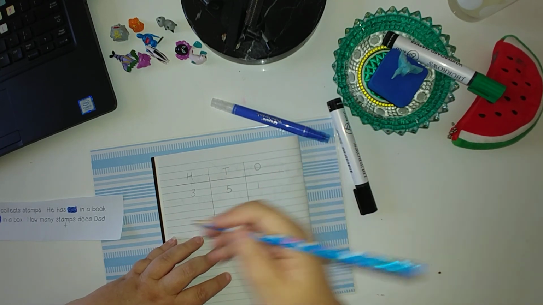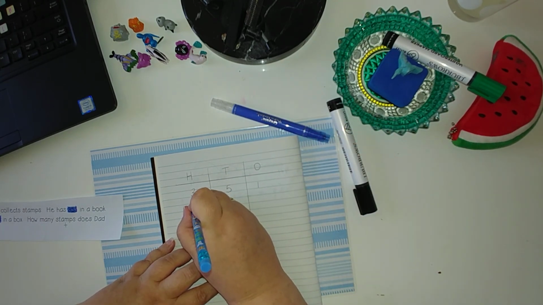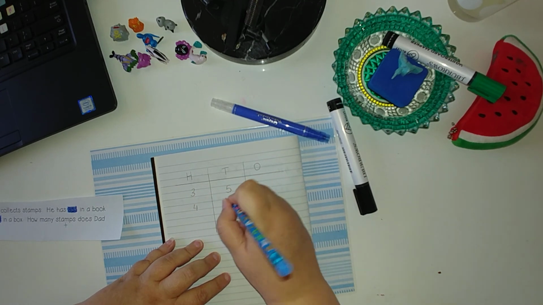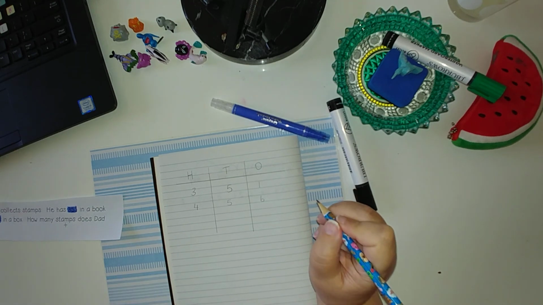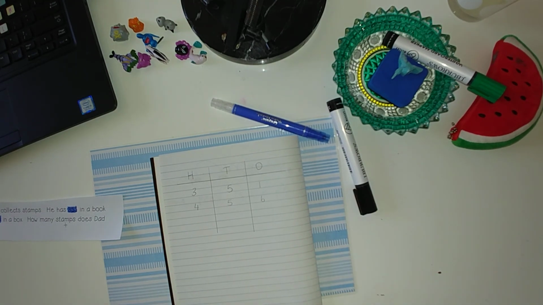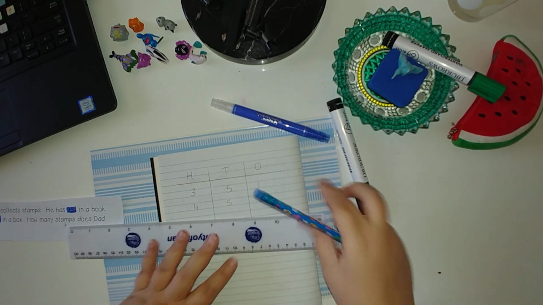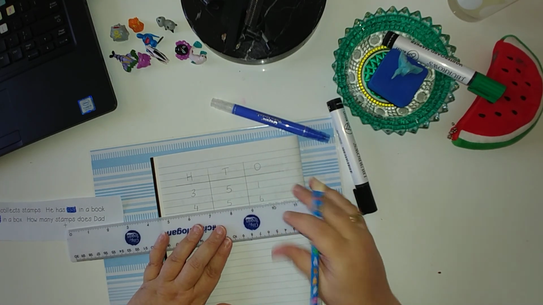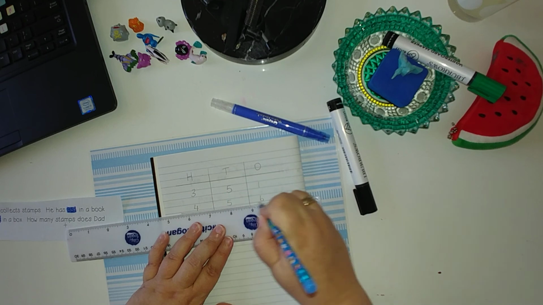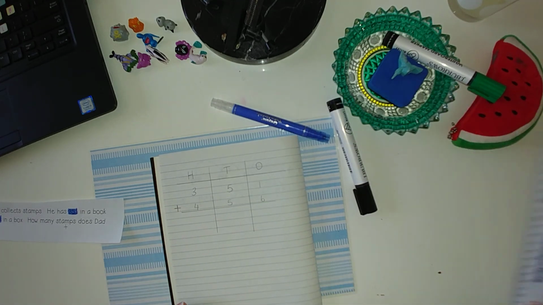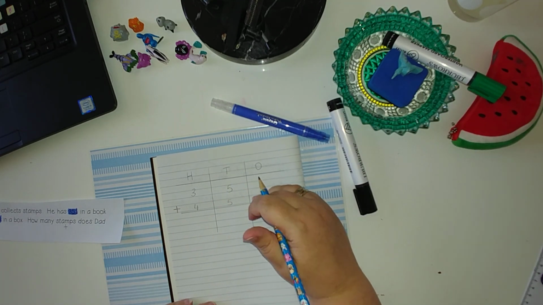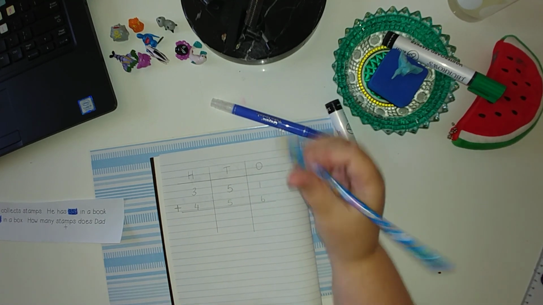Okay, my next one says 456. 456. Beautiful. Where's your ruler, Miss Brown? Here we go. All right, I'm going to rule a line because now I've got my vertical format. I'm going to put my add sign here, my plus sign, so that I remember what I'm doing. Yours doesn't need to be as big as mine. Mine's pretty big because I want you to be able to read it.